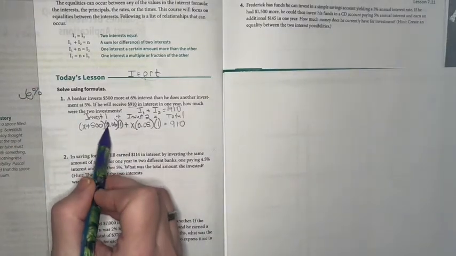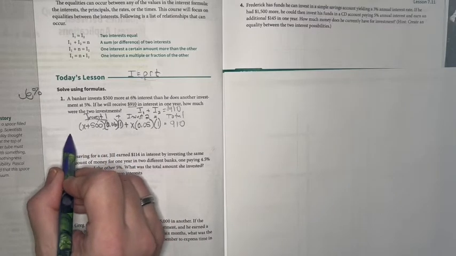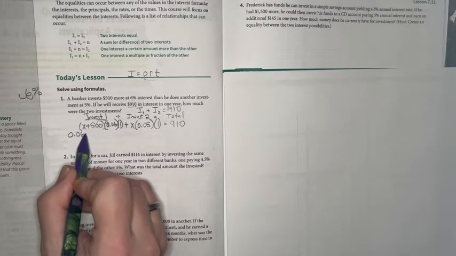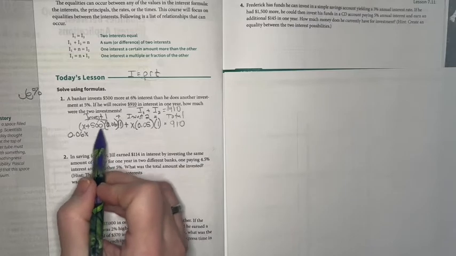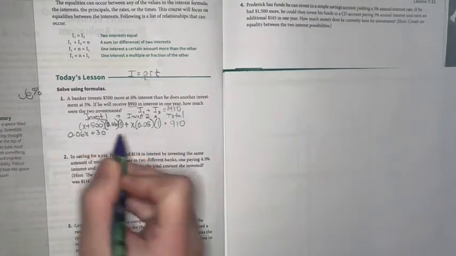We need to make sure we distribute this 0.06 throughout, so we don't miss something. So 0.06 times X is 0.06X. 0.06 times 500 equals 30, okay?